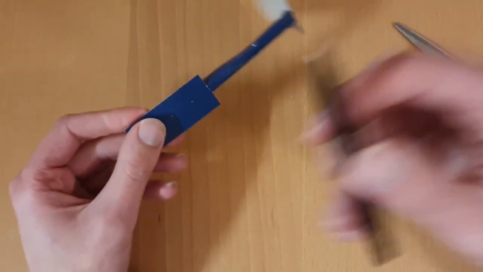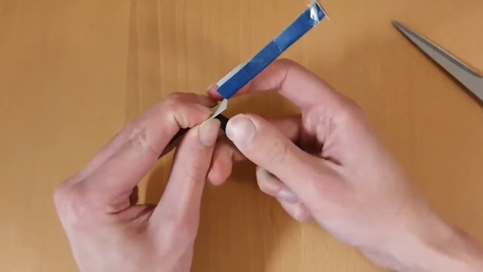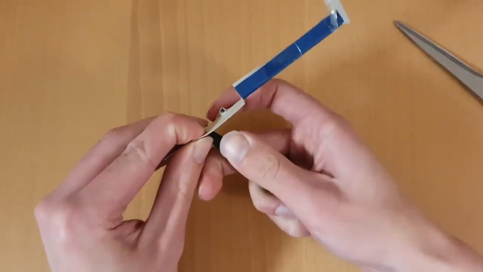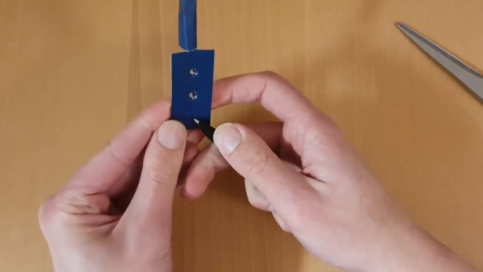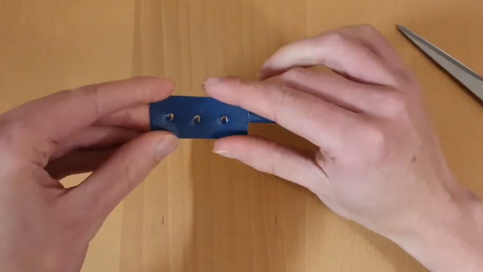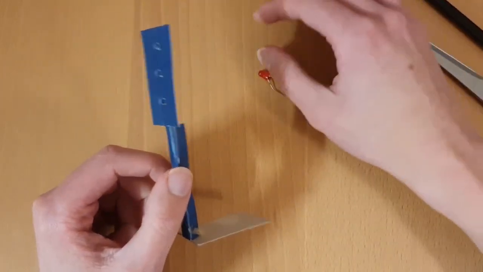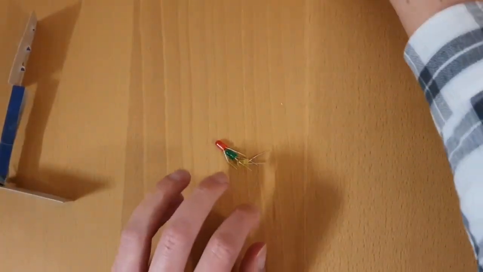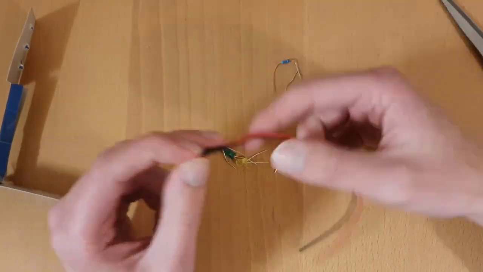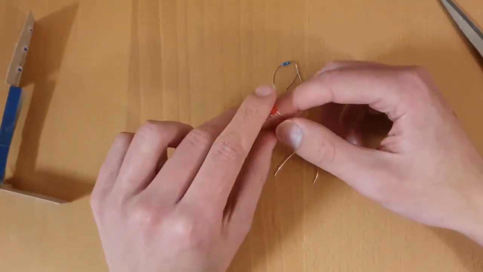Then I'm going to just use the end of a pen to make these holes a bit bigger. That'll do. And now we can put the LEDs through them. But I'm going to do that once I've attached the resistors to the LEDs. Now, as I said at the start of the video, you may have LEDs that already have the resistors attached, and that makes things a little bit easier. But not to worry if you don't.